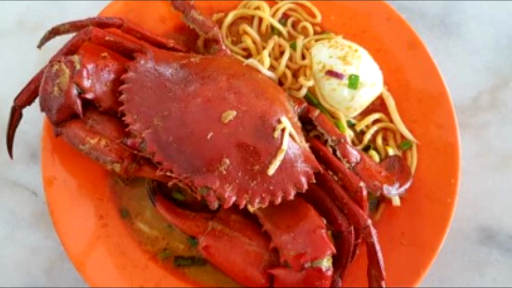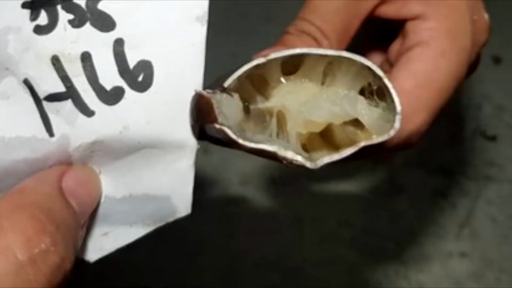Now, we will demonstrate how to differentiate water crab and meat crab. For those who are not familiar with our channel, water crab is the crab that has less or almost empty meat in their shell.